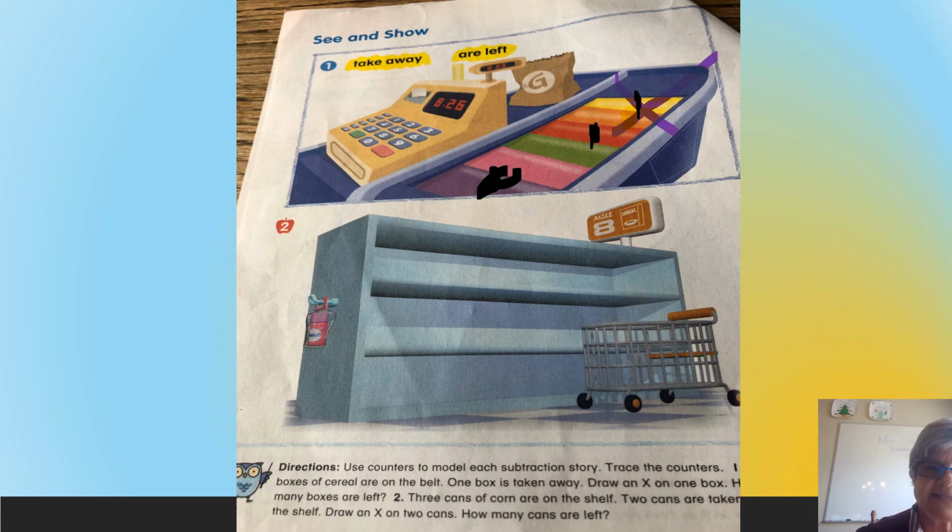Oops, and when I did that, my dots went away. So you crossed out 1 dot. Now our story started by, we put out 4 boxes of cereal on the conveyor belt. Then we decided that we did not want 1, so we put it back on the shelf. And we're going to count how many are left. That means we're going to count how many do not have an X on them. Let's count with me. 1, 2, 3. You have 3 boxes left. So first you had 4 boxes on, you took 1 away, and now you have 3 left.